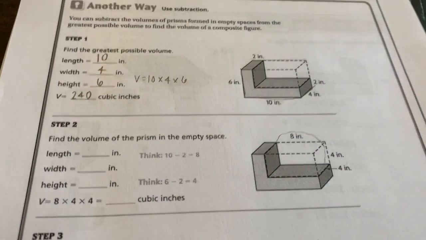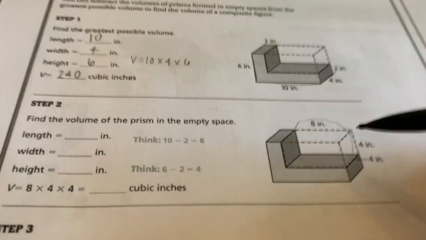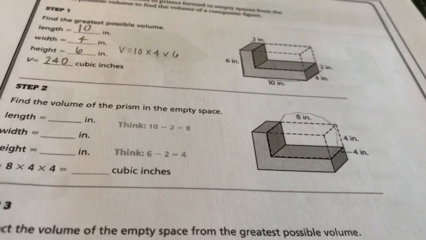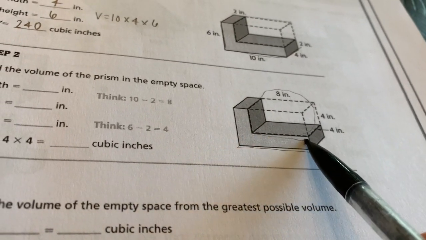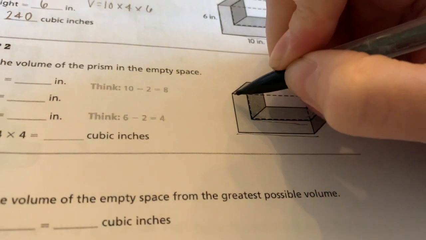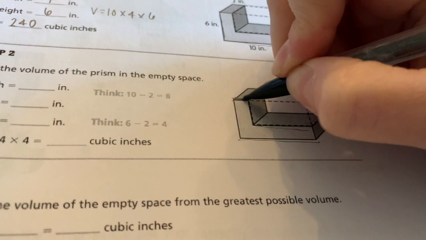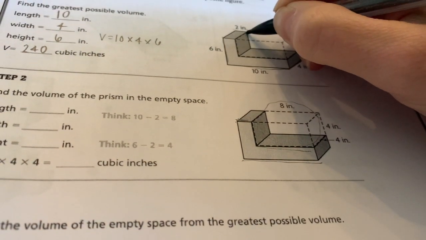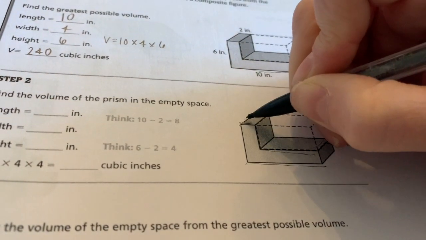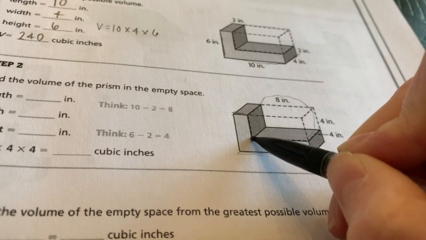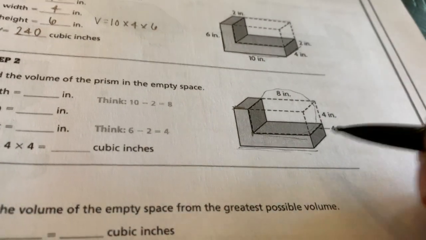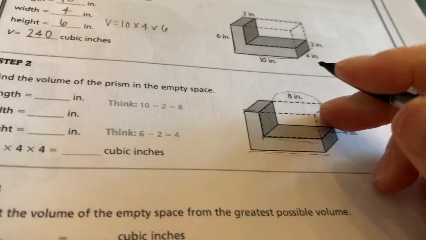Now what I would do is I would find the volume of the imaginary prism here so that I can subtract it. So the length, this is going to be the tricky part. I have to subtract things. I know that this whole length is 10, and I need this piece. So just like we did before, I'm going to take away this amount. So if you look back at your diagram, this is 2 inches here, right? So in order for this whole thing to be 10, this piece has to add up to 10. So 2 plus 8 would give me 10. So that length would be 8.